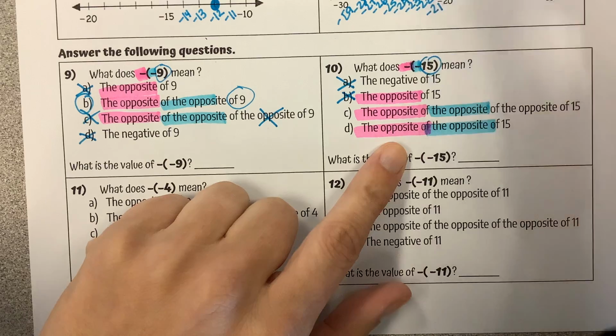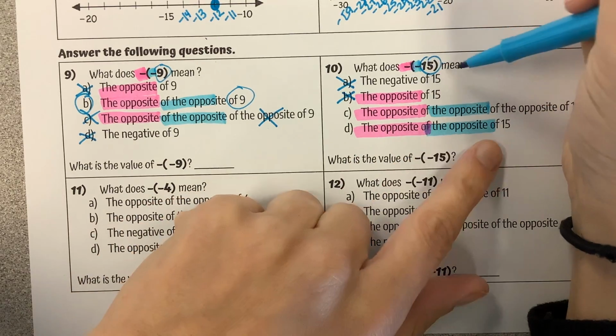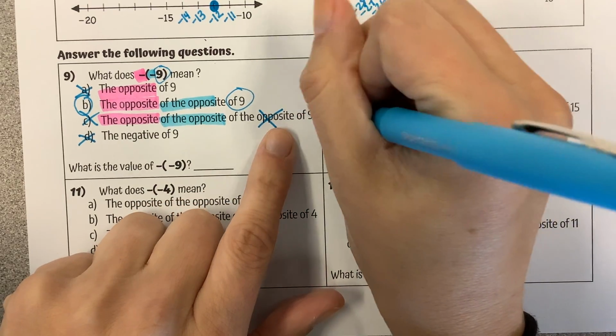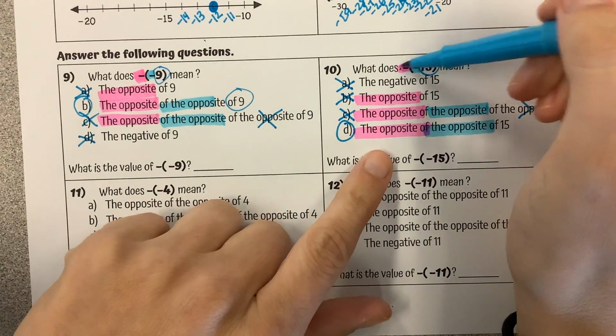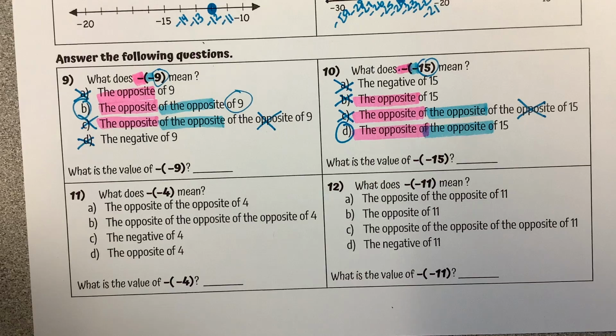And then we just have 15, so it should be the opposite of 15, which is what D matches with. C has an extra opposite. So the opposite of 15.